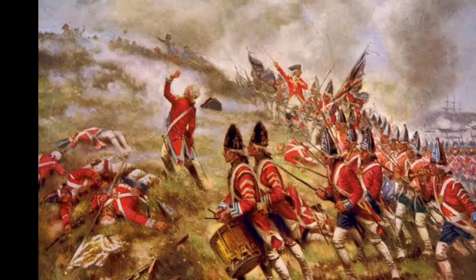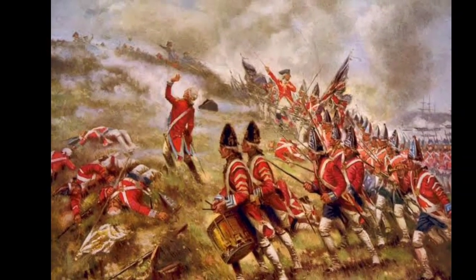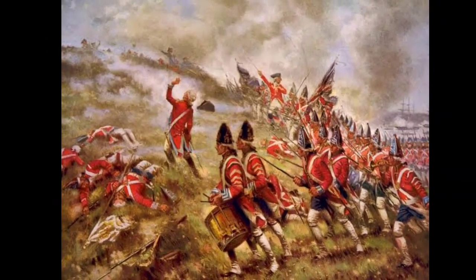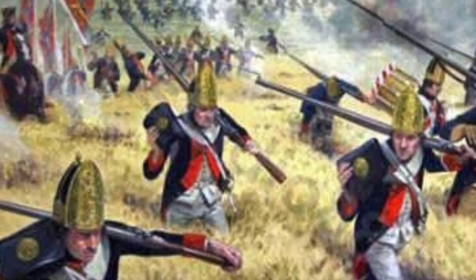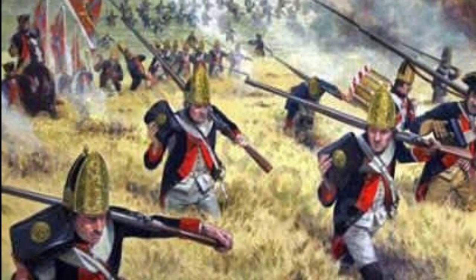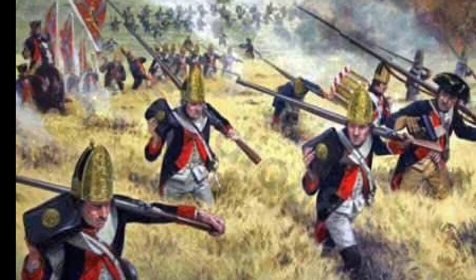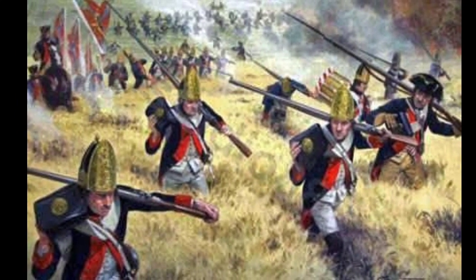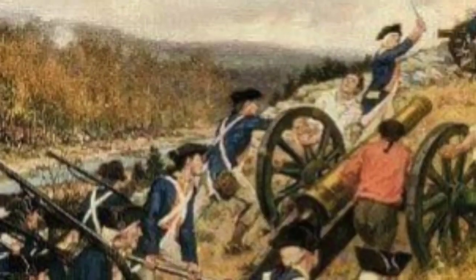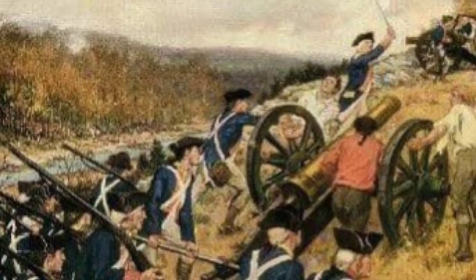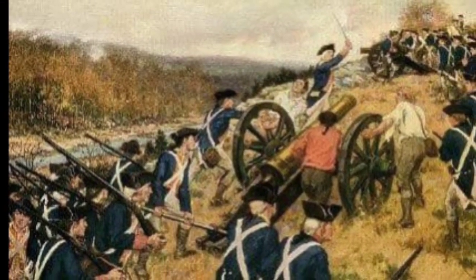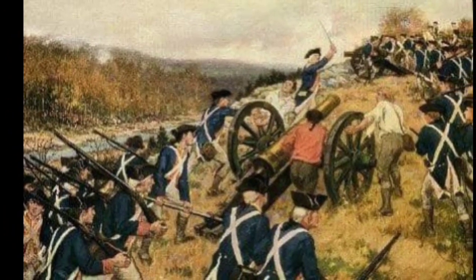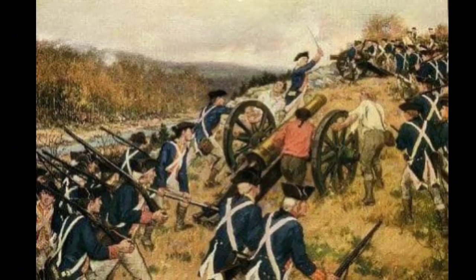The outbreak of war, key battles and campaigns. The war officially began in April 1775 with the battles of Lexington and Concord. Key battles and campaigns during the conflict include: 1. Siege of Boston, 1775–1776. Following the initial skirmishes, American forces besieged British troops in Boston. The British eventually evacuated the city in March 1776.